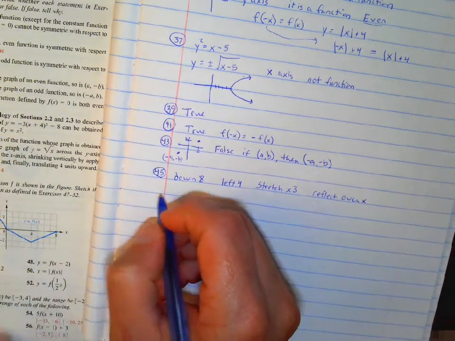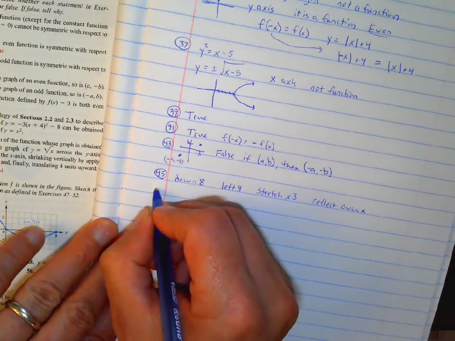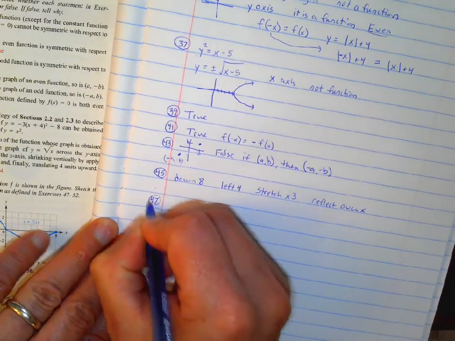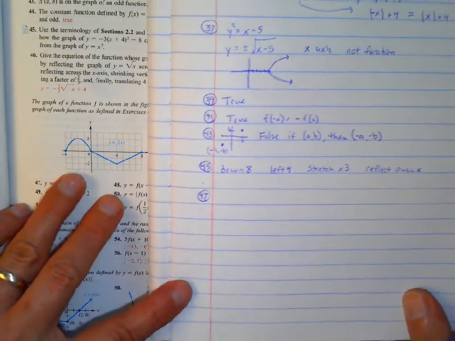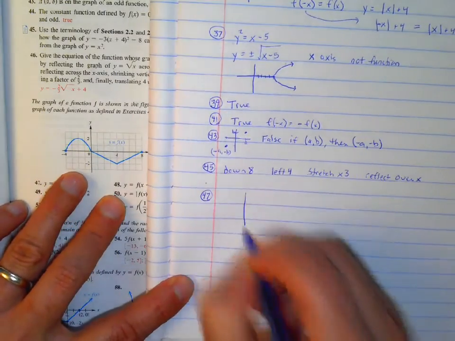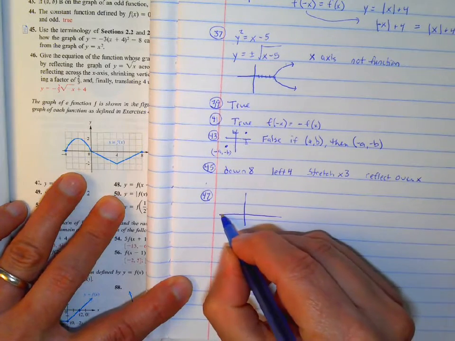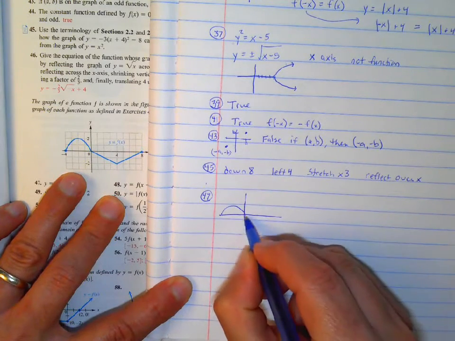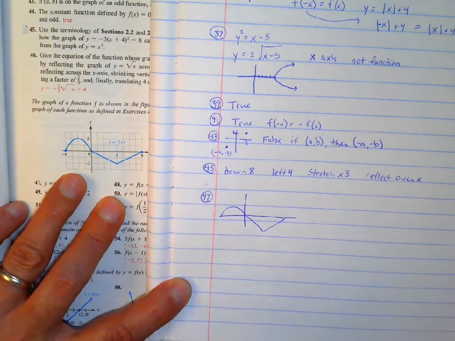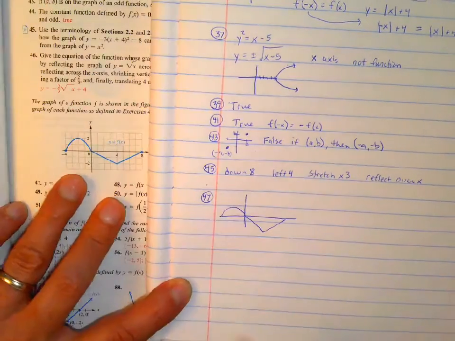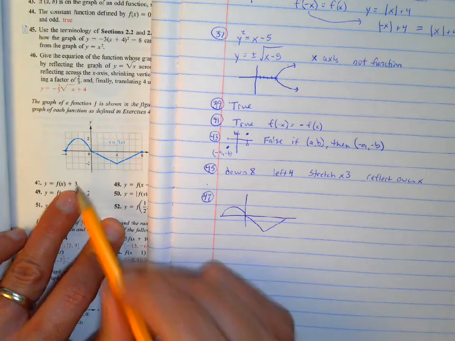47. Okay, so our original graph looks something like this. Okay, so that's the original graph. Now, we want to do 47 as f of x plus 3.